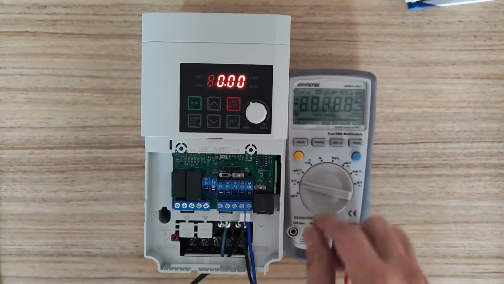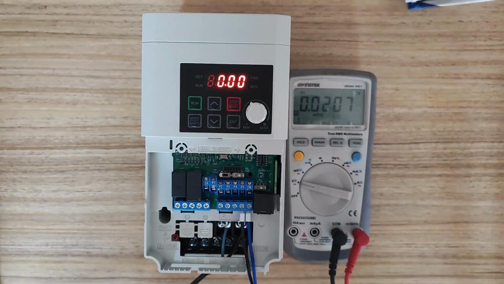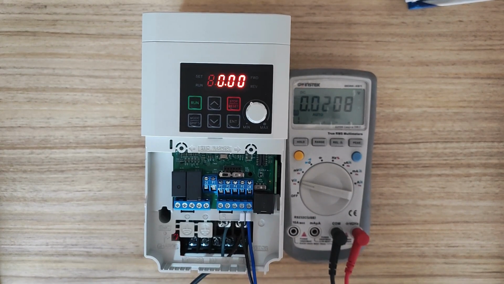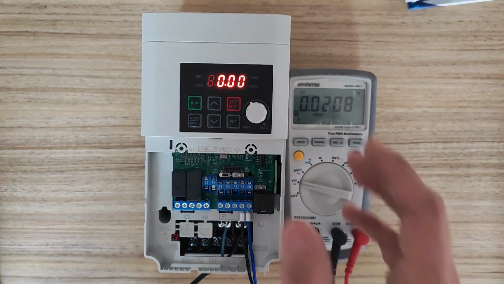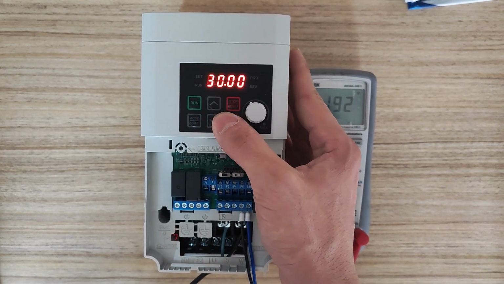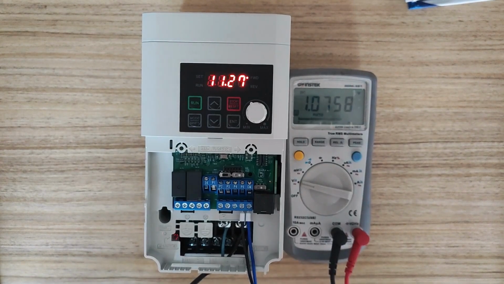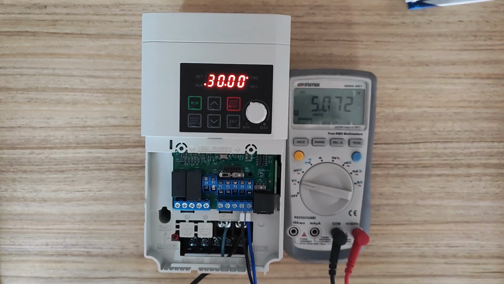I'm switching on the power for the voltmeter and adjusting the dial to DC voltage. Now, our peak operating frequency is 60 Hz. If we give the inverter a frequency of 30 Hz, it should give us 5 volts at the output because our maximum frequency is 60 Hz, and at 60 Hz at the output, we will have 10 volts. Now I'm setting it to 30 Hz. And I'm starting the inverter. Now, as soon as my frequency reaches 30, you can see that I have 5 volts at the output.